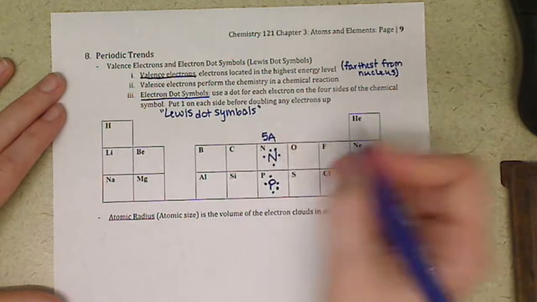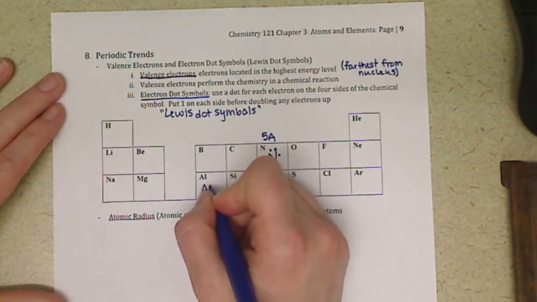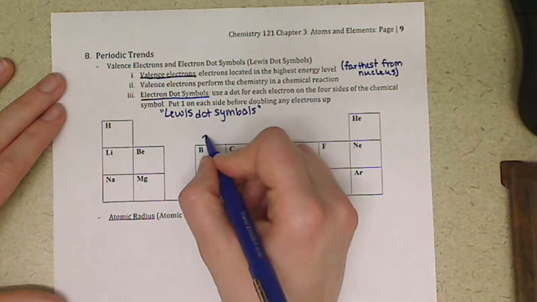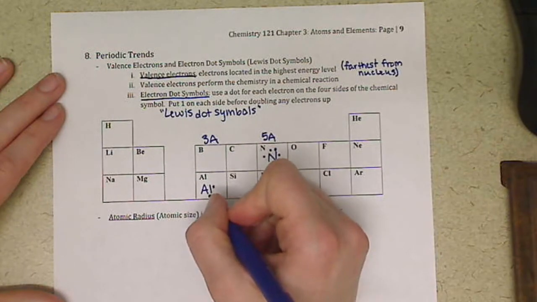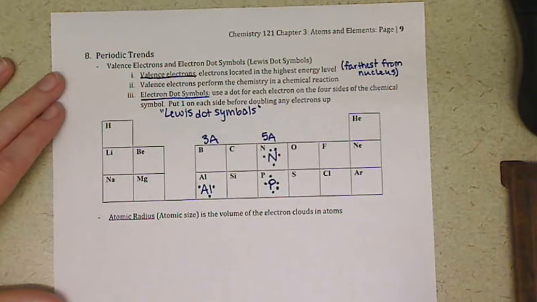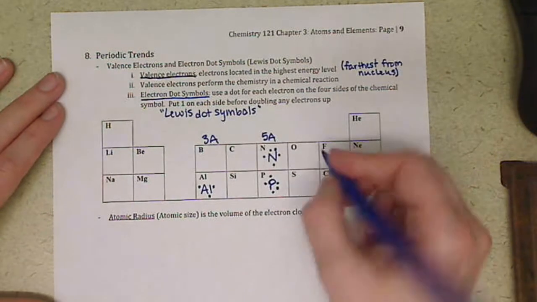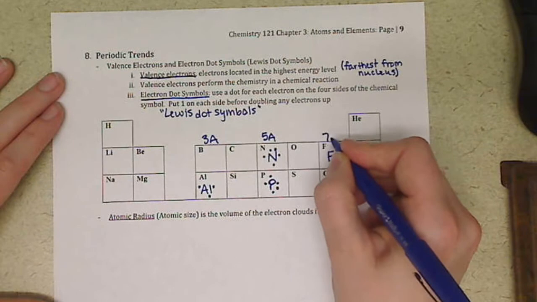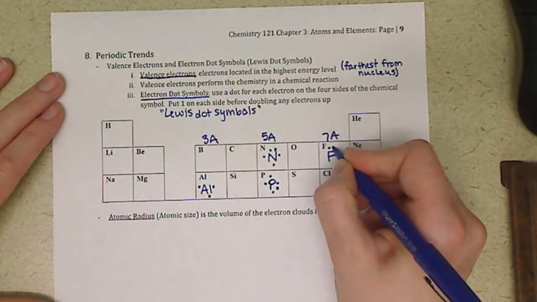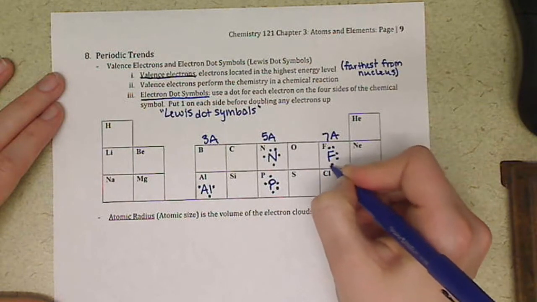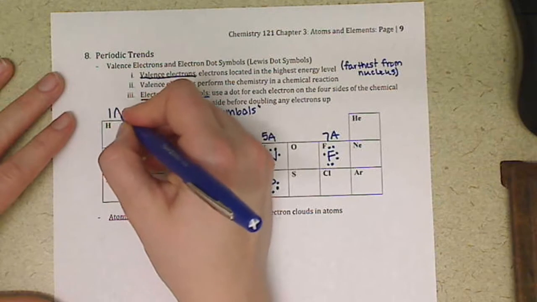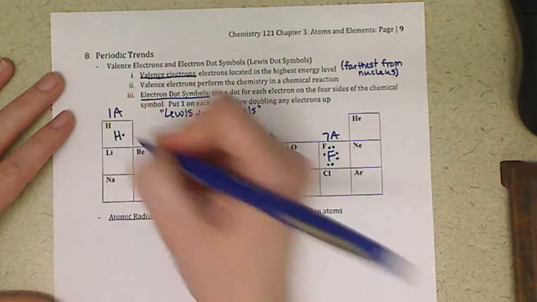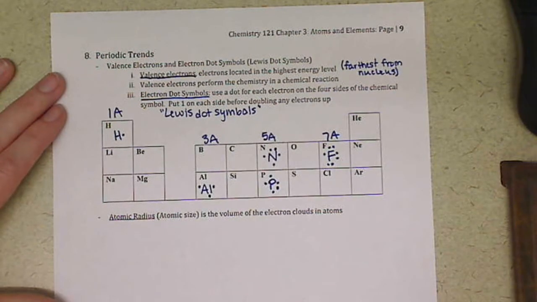If we looked at another example, say aluminum is in group 3A. It has 3 valence electrons, so it gets 1, 2, 3. Fluorine has 7 valence electrons. 1, 2, 3, 4, 5, 6, 7. If we had, say, hydrogen, it has only 1. It gets a lonely dot.